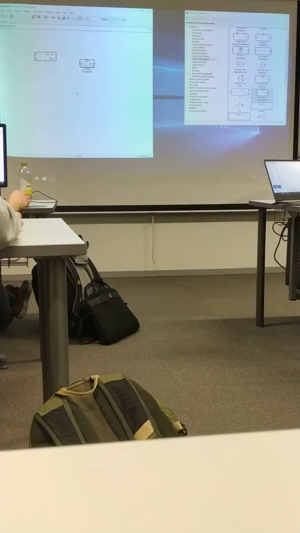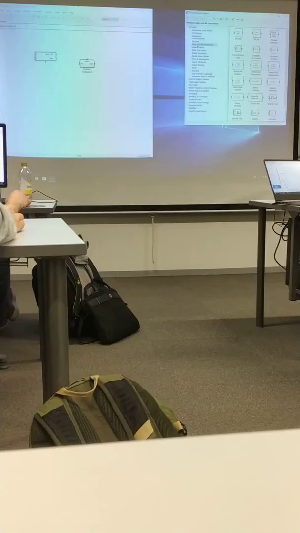Then we go to logic and bit operators. You have here a library of that, and from here we take a compare to constant block. It looks like this. And we drag it in.